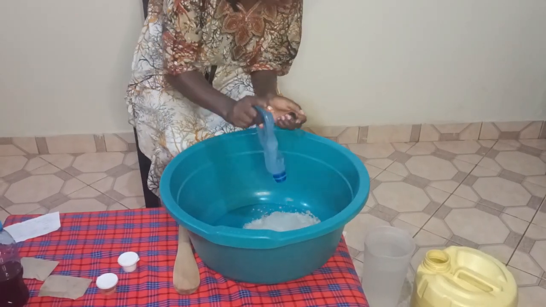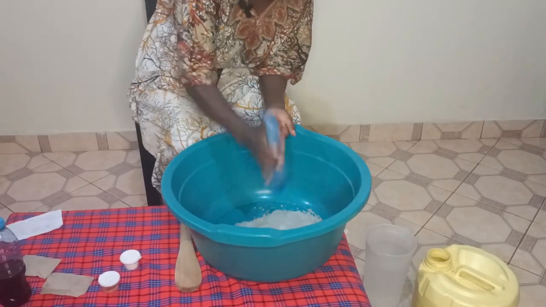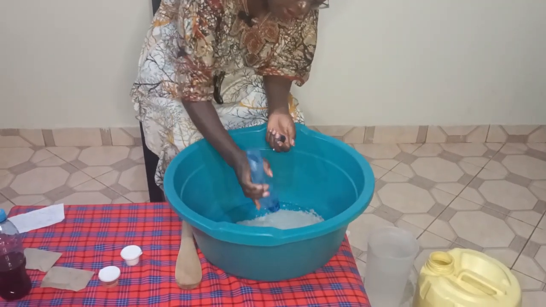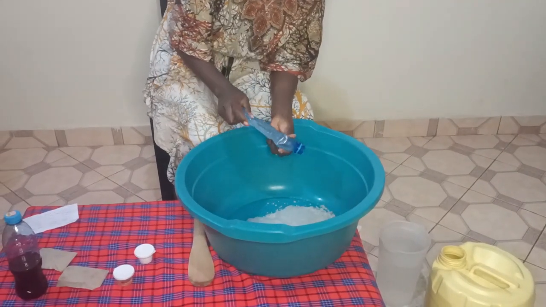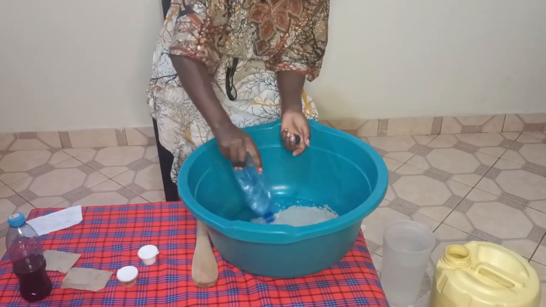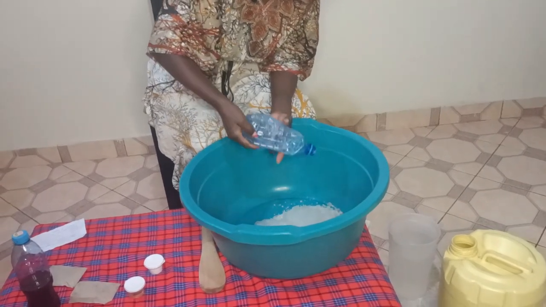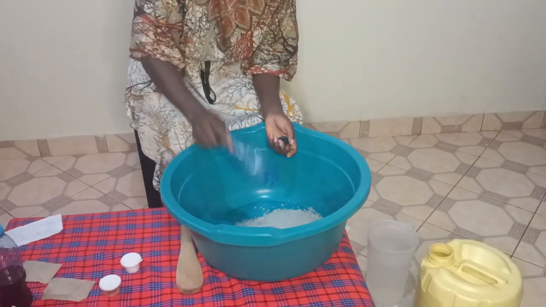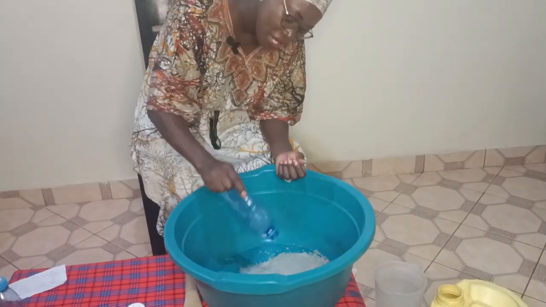Make sure all of it comes out. When you visit the shops, they're able to measure exact quantities for you.